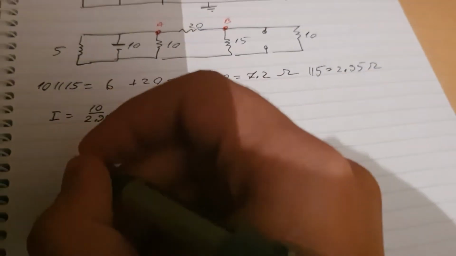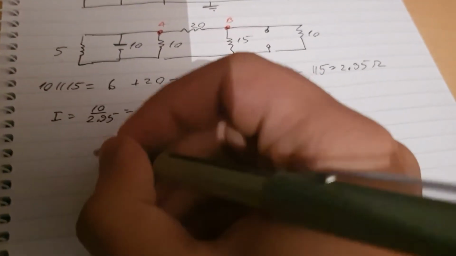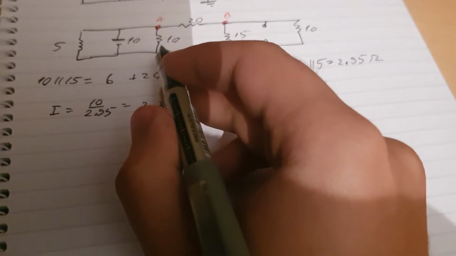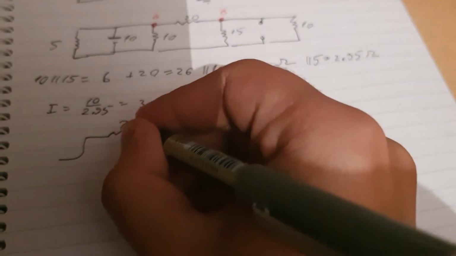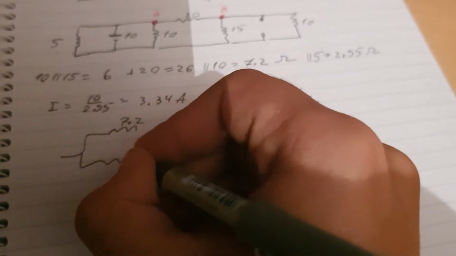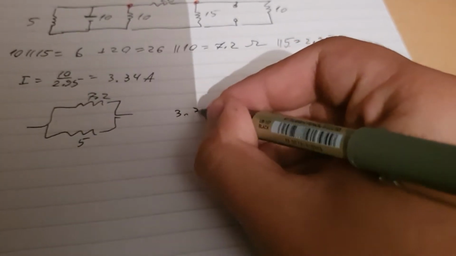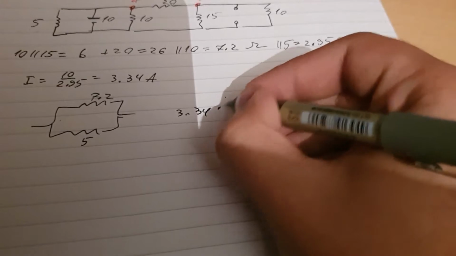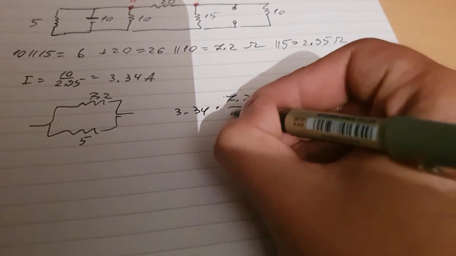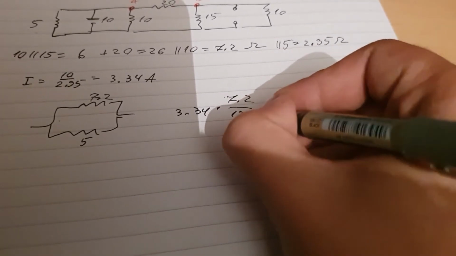Okay, we have the current, and now we need to calculate how it splits in two here. This current will go through this area, which is 7.2, and this one, which is 5, connect them together, and then it's 3.34 times 7.2 over 12.2.